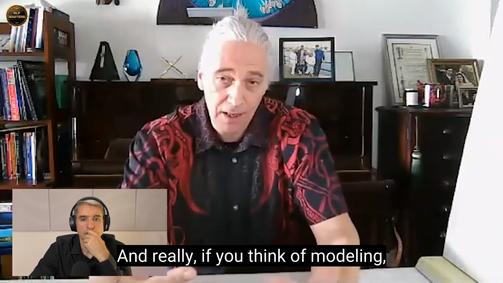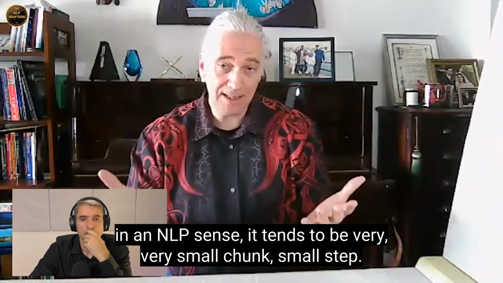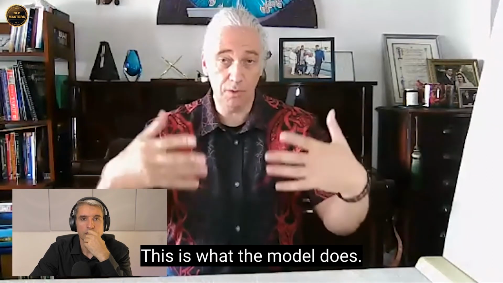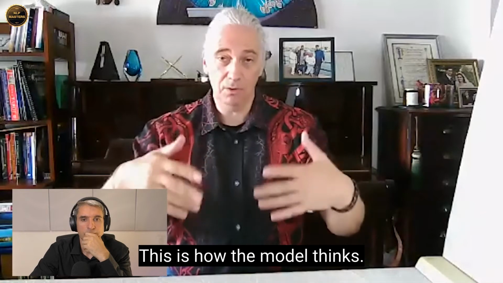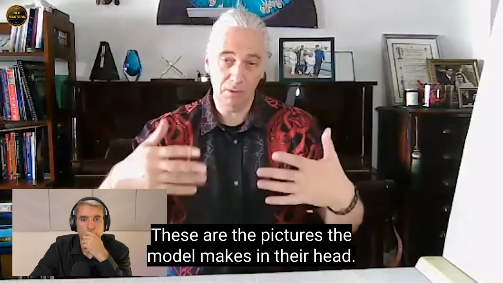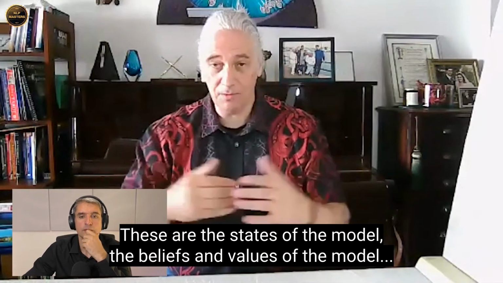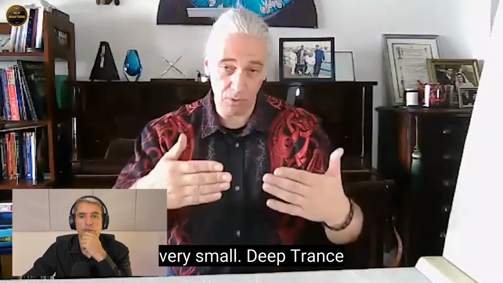And really, if you think of modeling in the NLP sense, it tends to be very, very small chunk, small step. This is what the model does. This is how the model thinks. These are the pictures the model makes in their head. These are the states of the model, the beliefs and values of the model. So it tends to be chunked down very small.